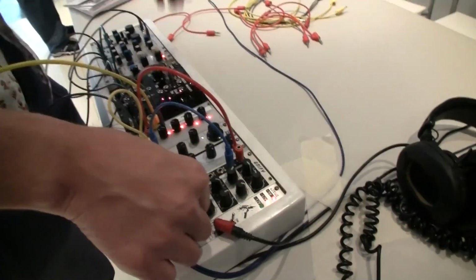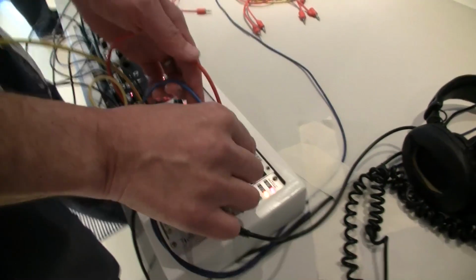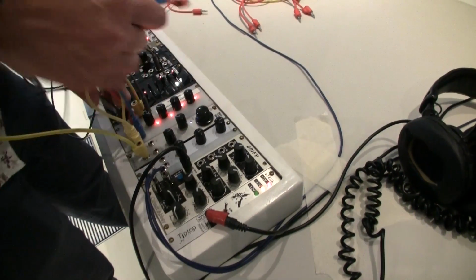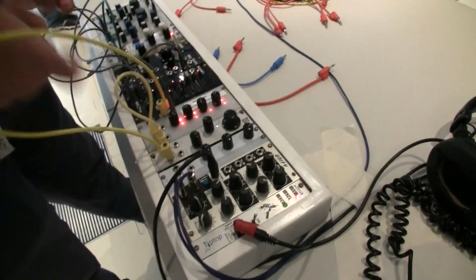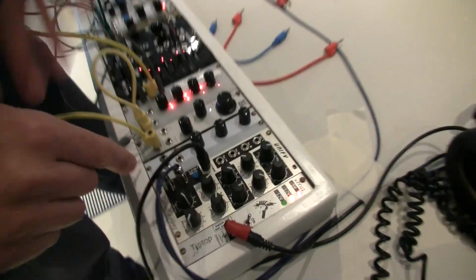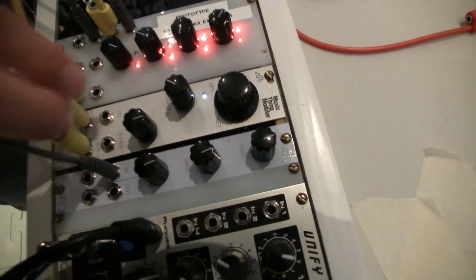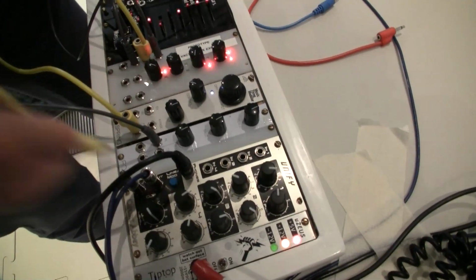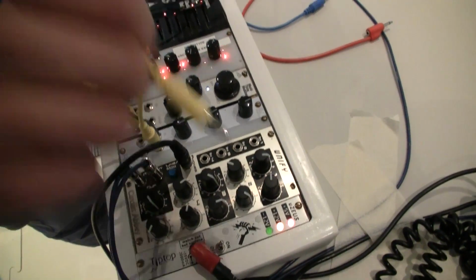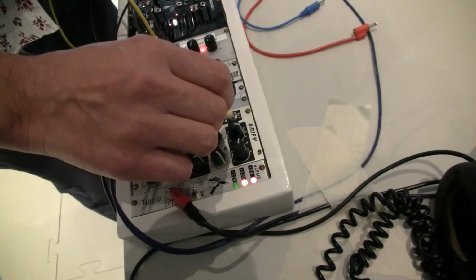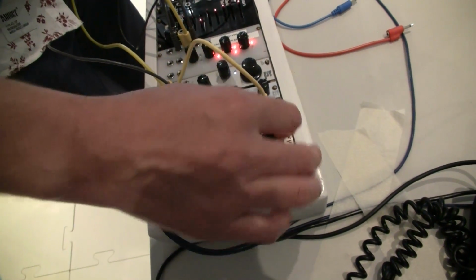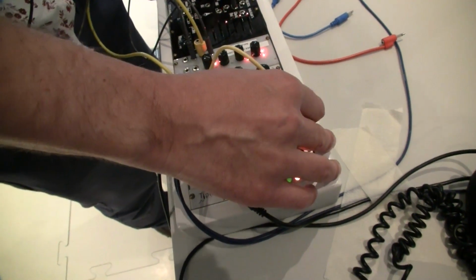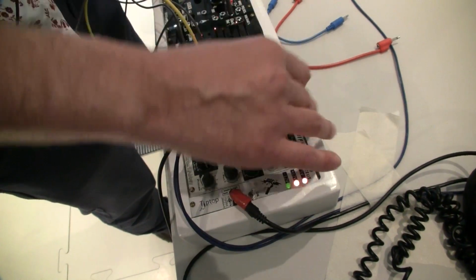And then the final module we've shown off today is much, much simpler. It's called the Simple EQ, and it does exactly that. One of the things you don't usually get in Eurorack is a really simple, easy EQ system. So this is just like the EQ on a hi-fi.